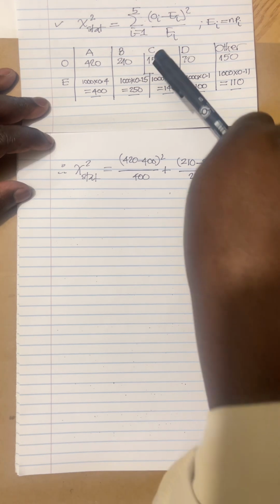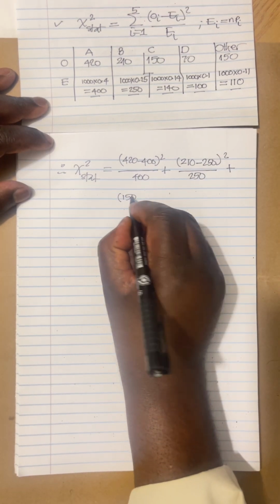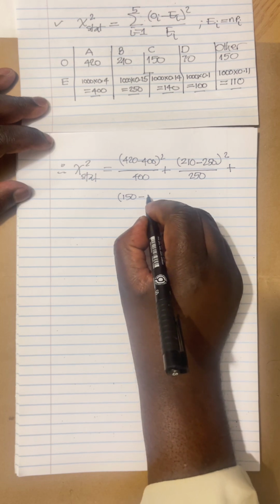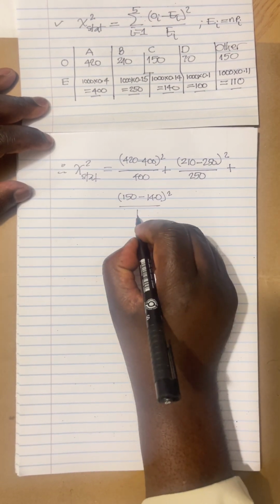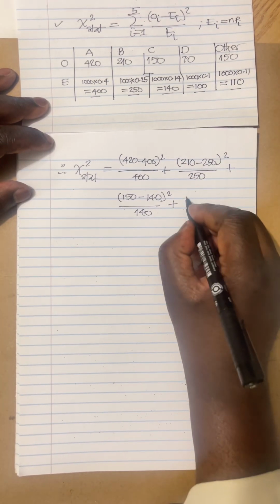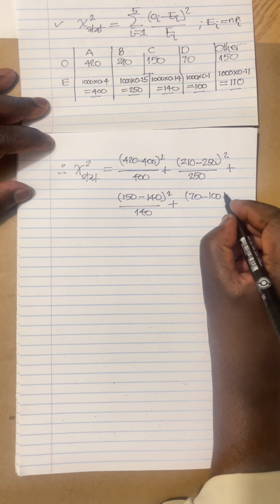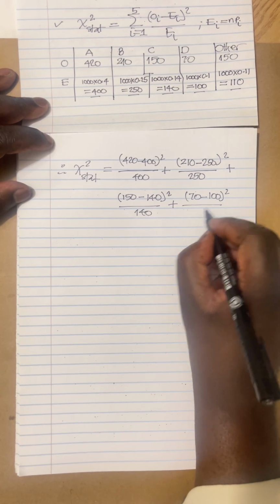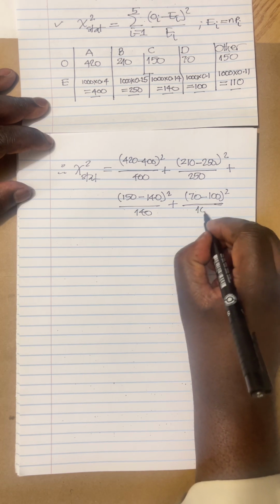Plus, we're moving on to C, observed 150, expected 140, all squared divided by expected 140. Then D, observed 70, expected 100, all squared divided by 100.